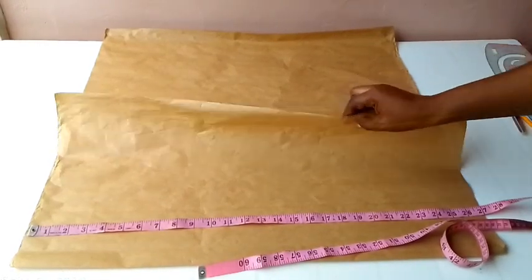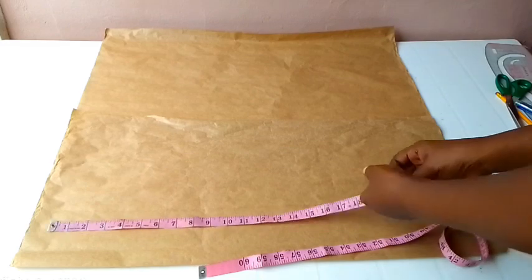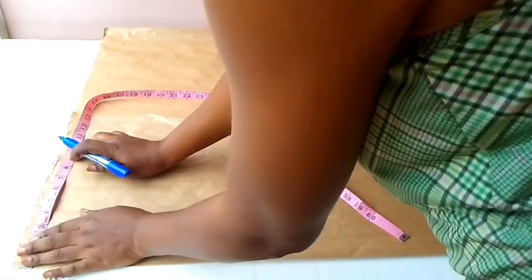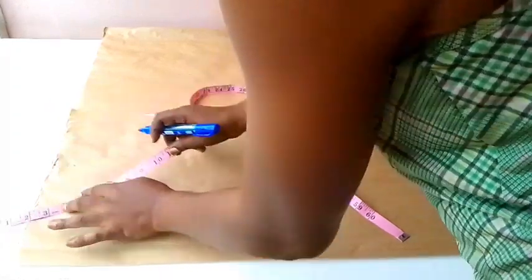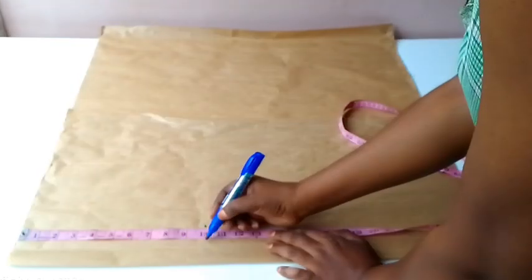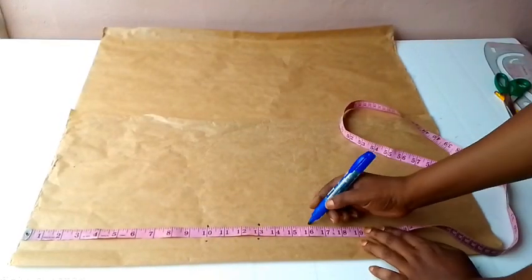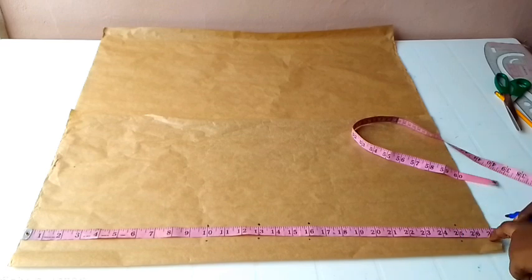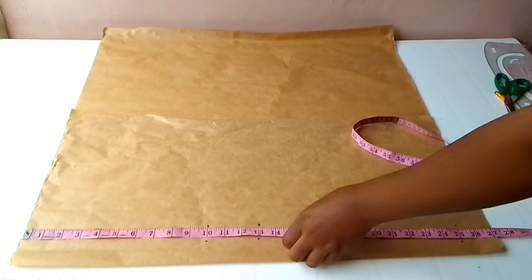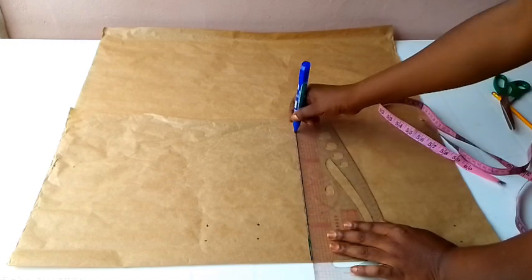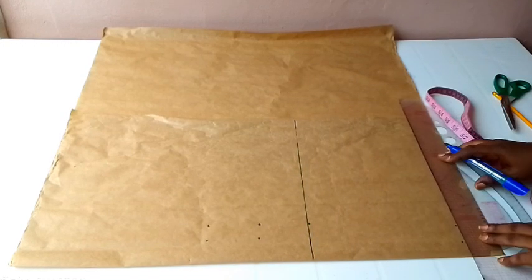I have my pattern paper here and it's on fold, as you can see here. I folded it up and I'm going to start by placing my tape like this to mark down my shoulder divided by 2. Then I'm going to bring it down to get my shoulder to bust, shoulder to under bust, shoulder to waist, shoulder to the hip and to the full length. I don't know how long this gown looks, but if it is a very long gown, you can take your measurement down to the length of your gown.